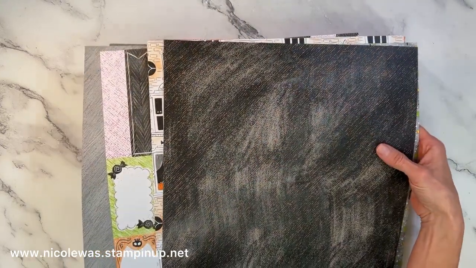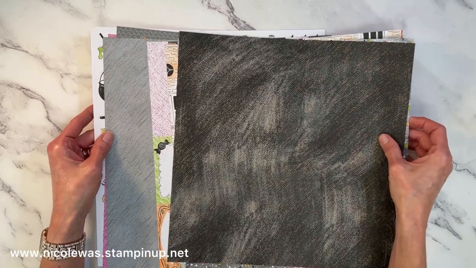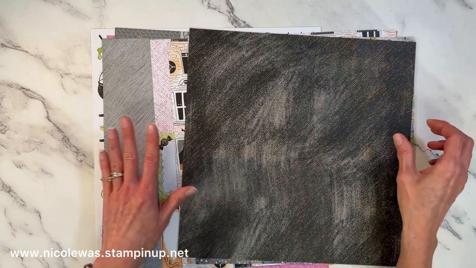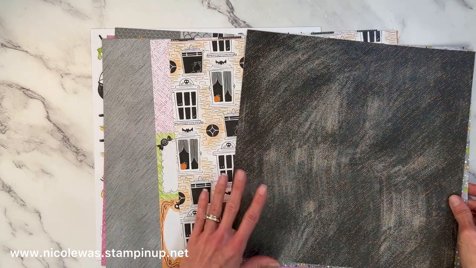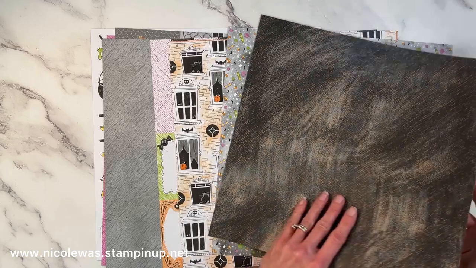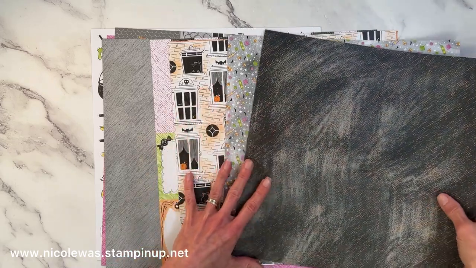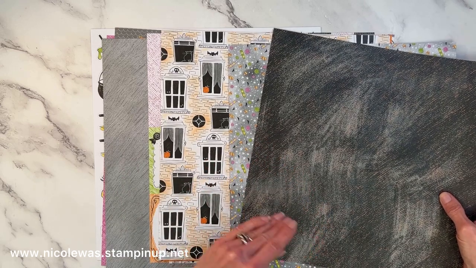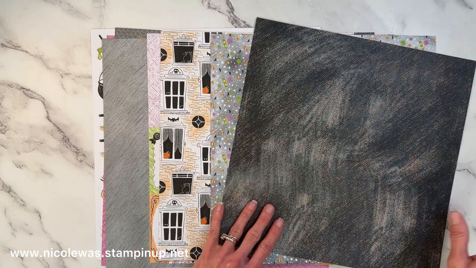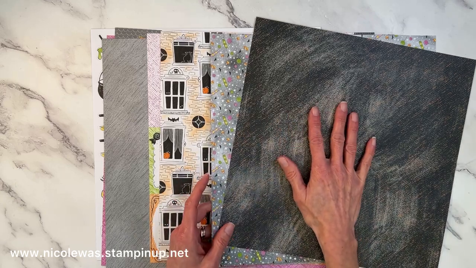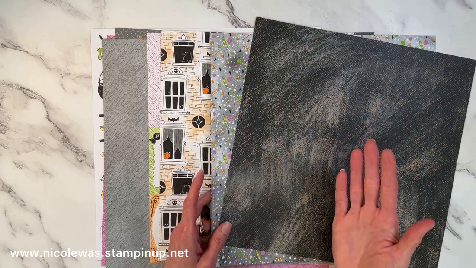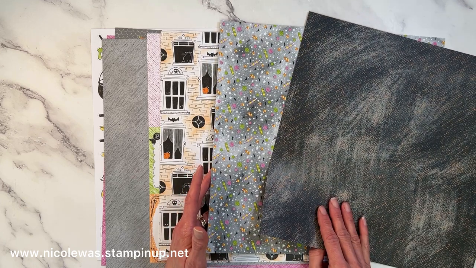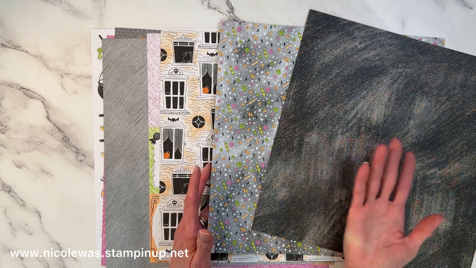I didn't purchase the full suite. I picked up just the Spooky Suite DSP, which comes with 12 sheets in total, 2 of each of the 5 double-sided patterns. Now I've already flipped these over so we can take a quick look at the designs and all the other goodies that come with it. So I thought that this was super versatile. I can see using this for younger kids as well as older trick-or-treaters and adults, because some of us like to still dress up.